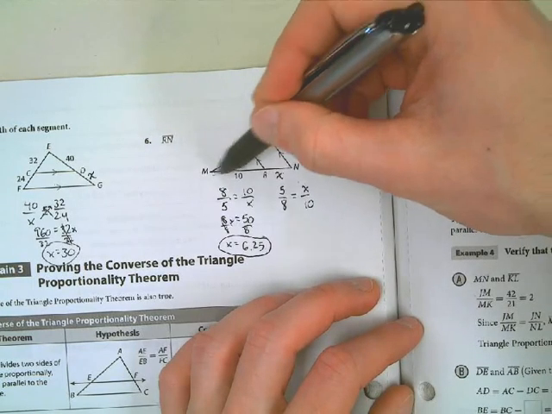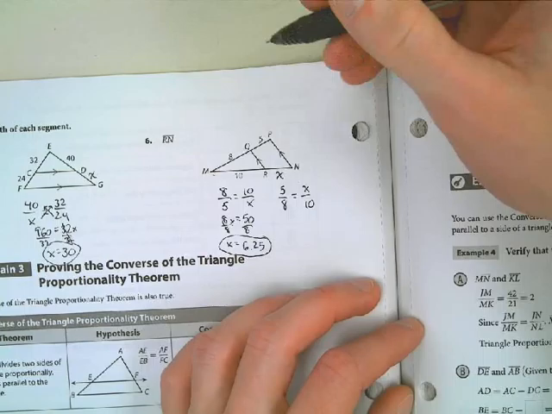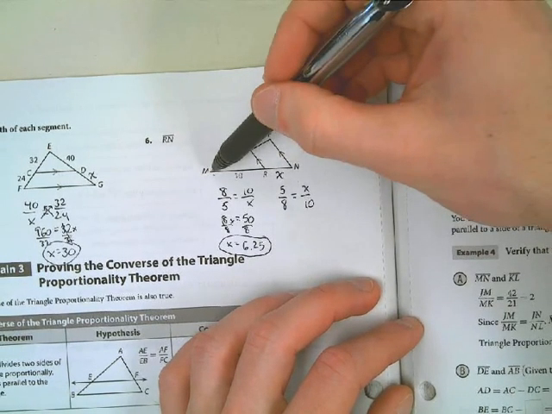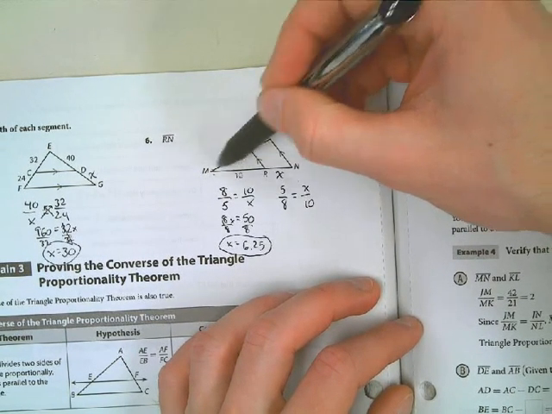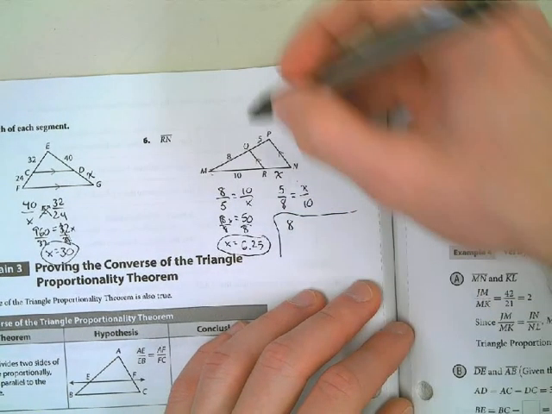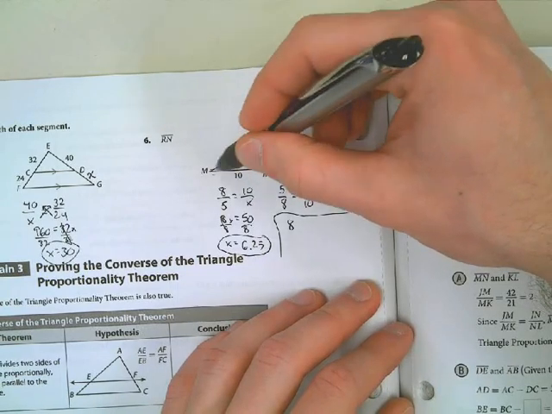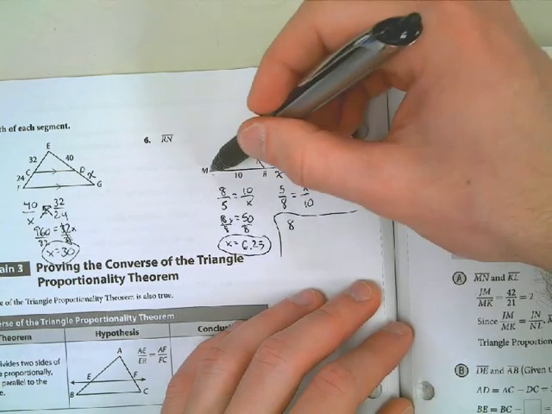Well, this side of the smaller triangle is 8, so that's easy. Let me do this in a separate spot here. So we have 8. Right, it's like the warm-up. Exactly right. Thank you, Ms. Bachman. That's a good point. It's just like the warm-up. So 8 matches up to this full side here of the triangle. What's the measure of the full side here? 13. So we'd write 8 over 13.